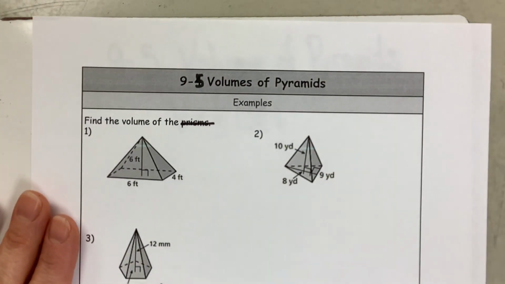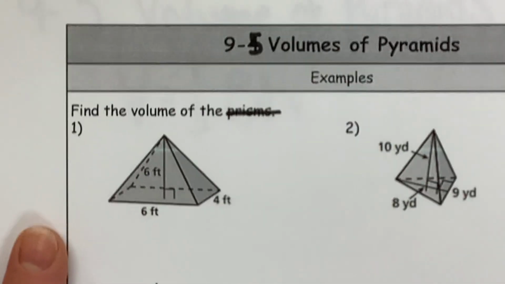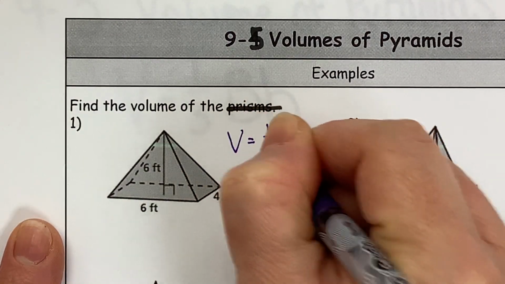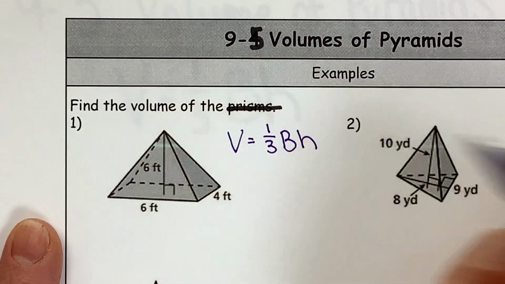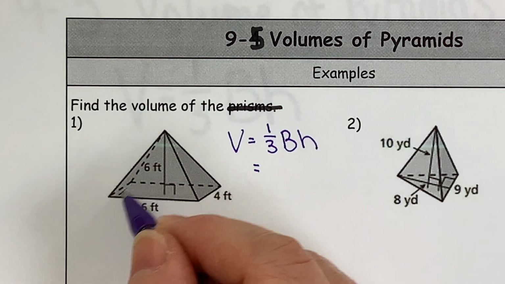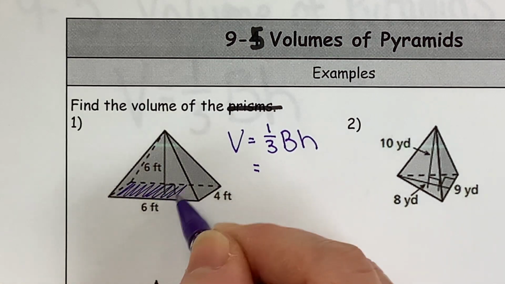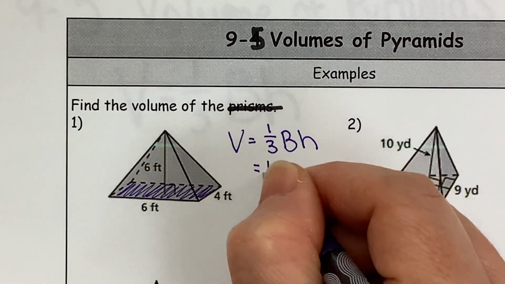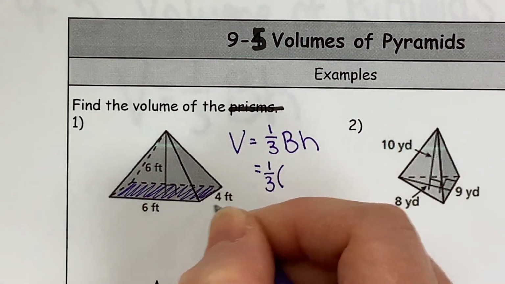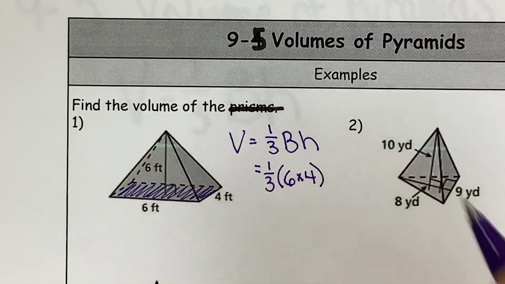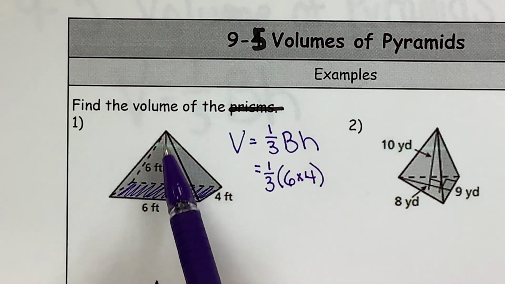But a pyramid comes to a point, and so we're gonna need to multiply this part times the 1/3. So let's look at this. Here's our first figure. Volume equals 1/3 the area of the base times height. All right, so the area of our base, well, here's our base. Let me go ahead and color that in. Okay, we can see that is a rectangle. So we still have the 1/3. The area of our base is a rectangle, so base times height, so 6 times 4, times the height of the pyramid.